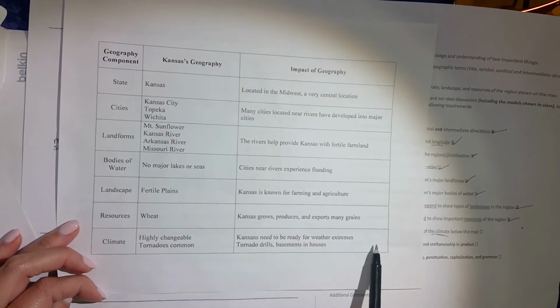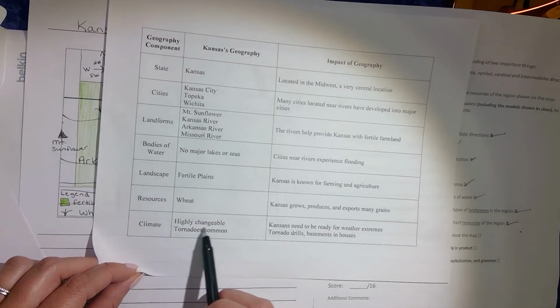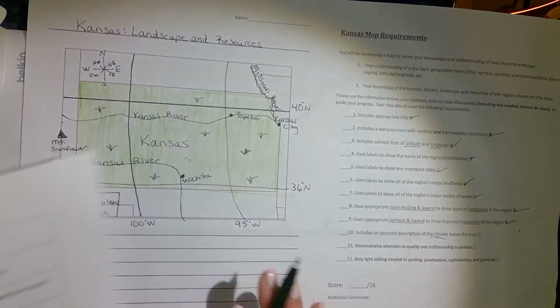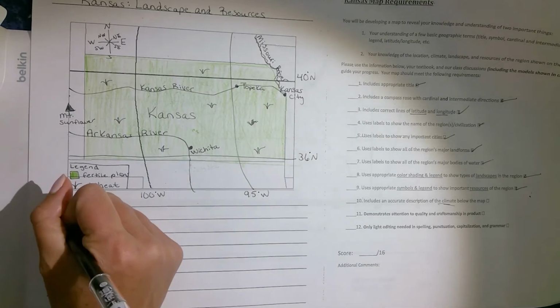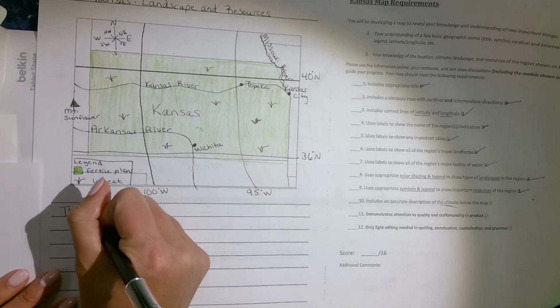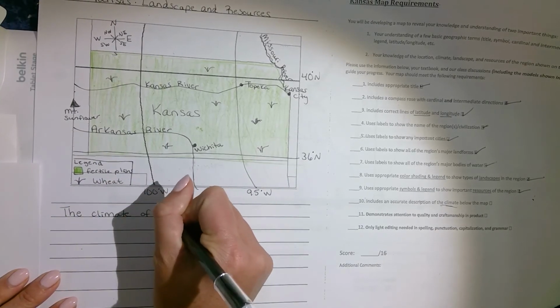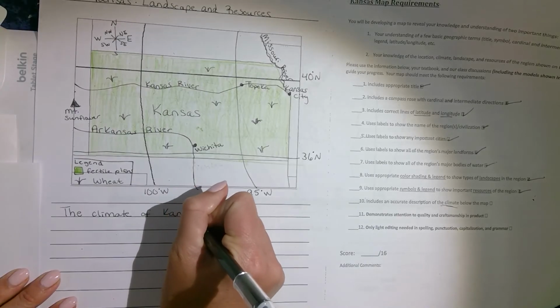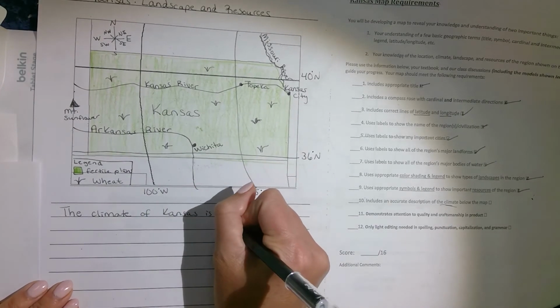So for climate, though, it is important that this is a complete sentence. So I'm going to take these words here, and I'm going to make it a complete sentence down here on the lines below my map. That's always where we want to write our climate. So you can say something like, start with a capital letter, the climate of Kansas, capital K, is, using the words from the text, highly changeable.